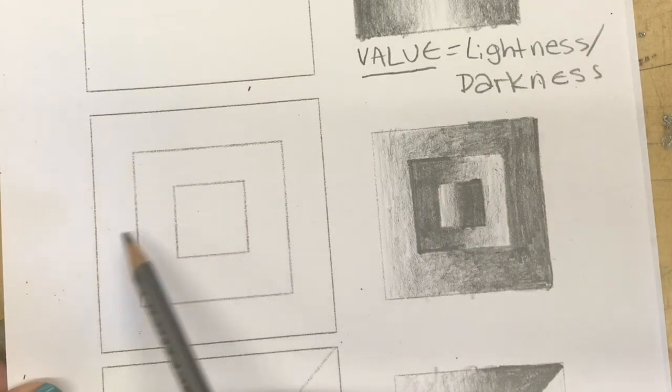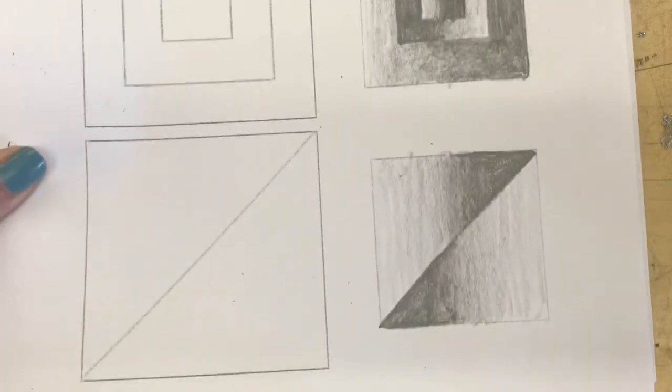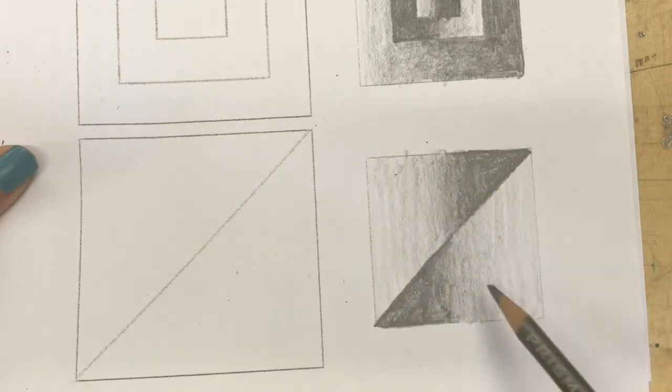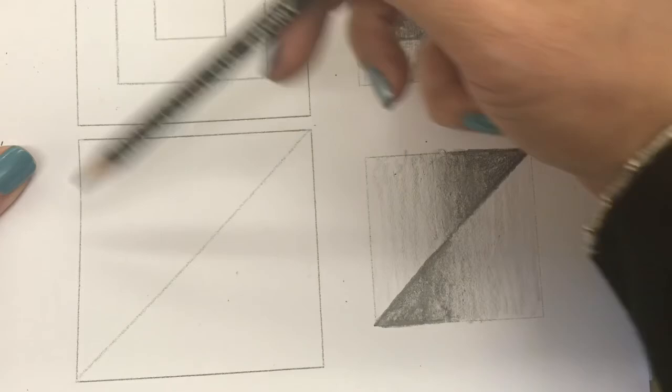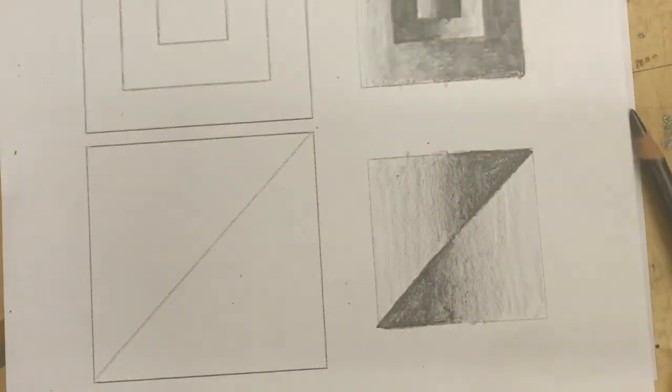On this side, instead of going right to left dark, you can do it the opposite way. And then for this one, you can switch sides, you can add a different angle just to add some interest.